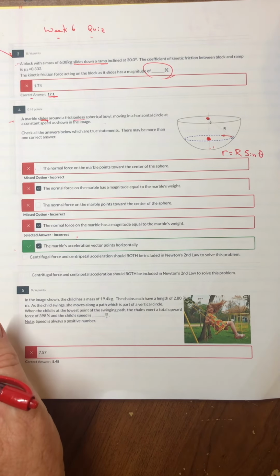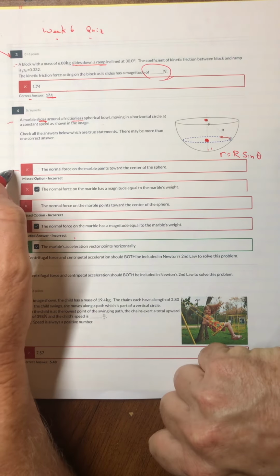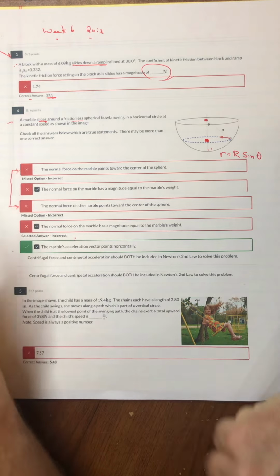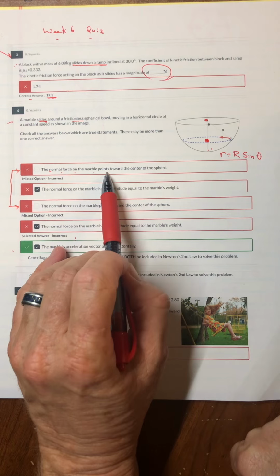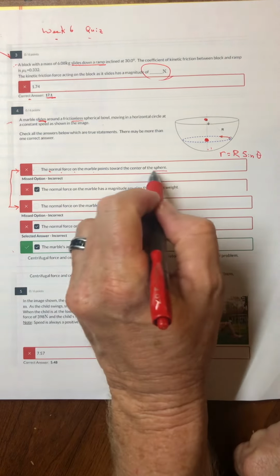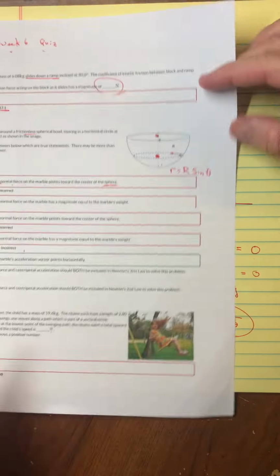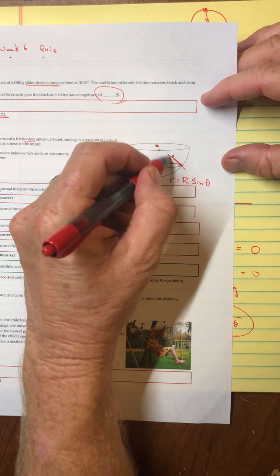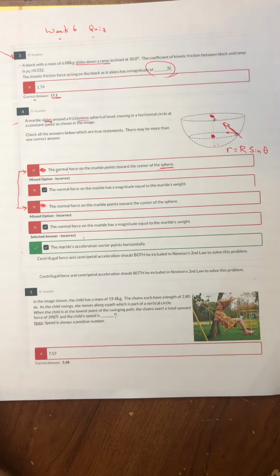All right, well, finally, let's answer this. Okay, so the answers would be, and it looks like I printed it kind of funny because it looked like it double printed, option number 1. But here it says the normal force on the marble points towards the center of the sphere. Yes, it does, right? This goes back to this picture, maybe back to the physical picture. It's pointing perpendicular right towards the center of the sphere. So this should have been checked. So that's probably why this one got marked wrong.